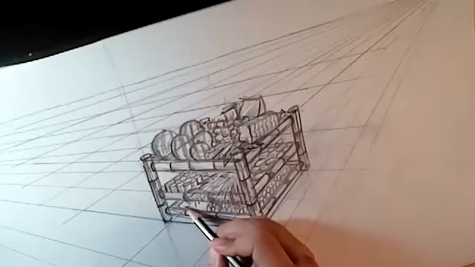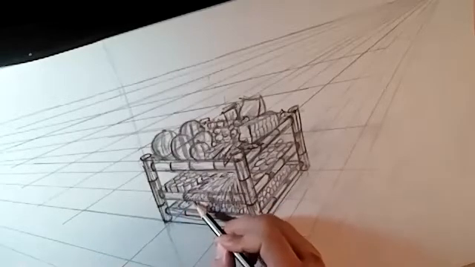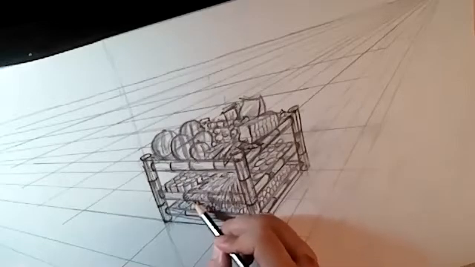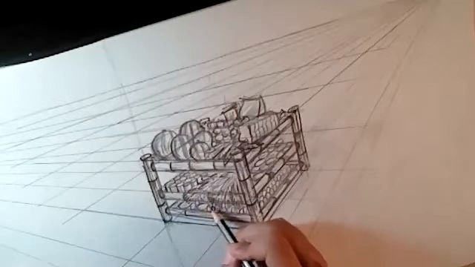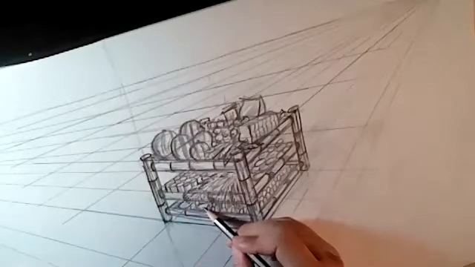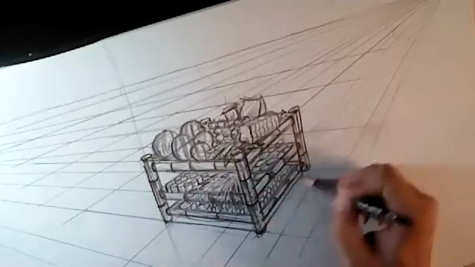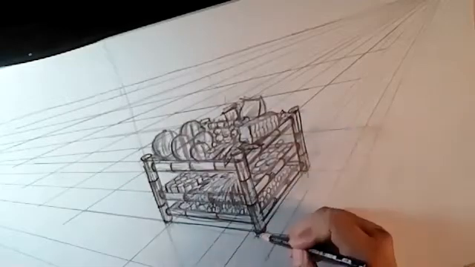Then an assortment of goods right here, whatever this is. Maybe those are sachets. So, okay, here goes our community pantry in 2 point perspective.